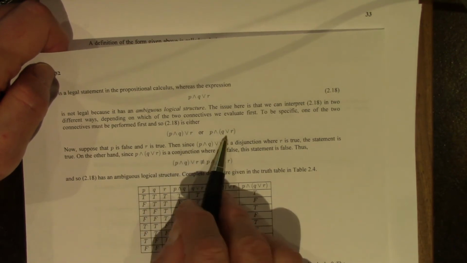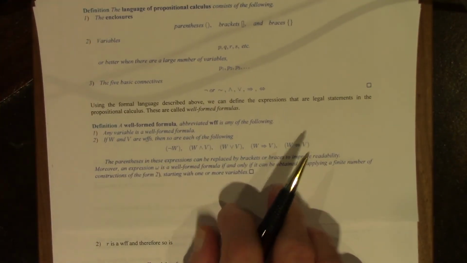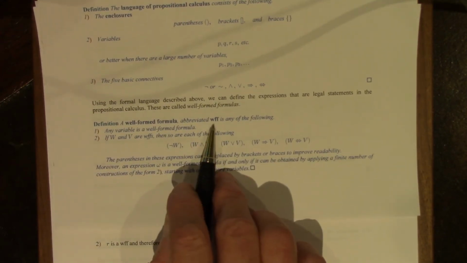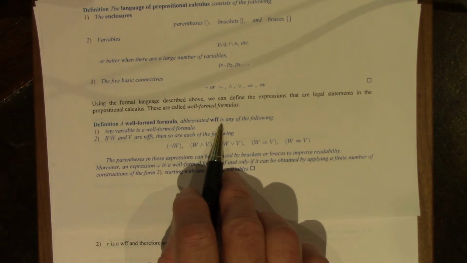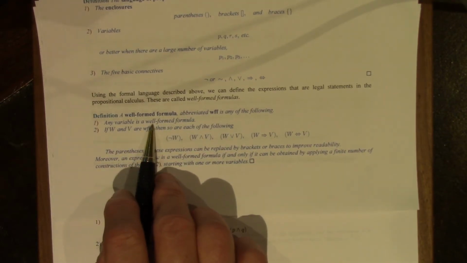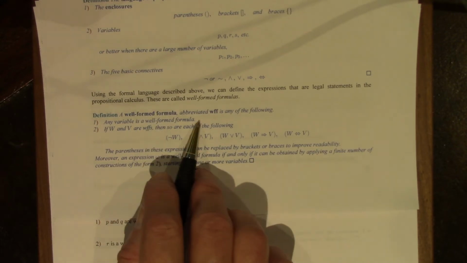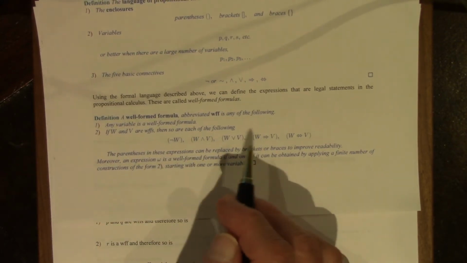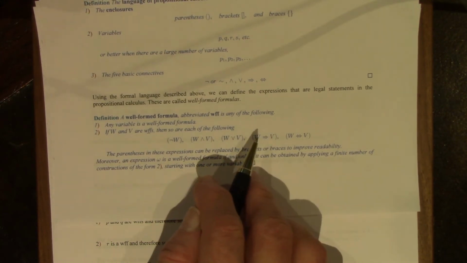Both of these are well-formed. Here's the definition of a well-formed formula, which often gets abbreviated WFF. Any variable, all by itself, is a well-formed formula. If I write P, there's no ambiguity. I've just written P.